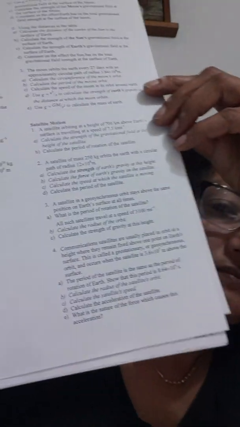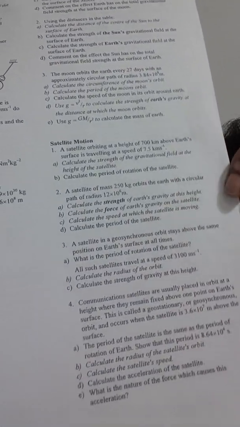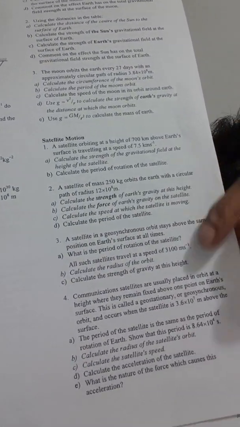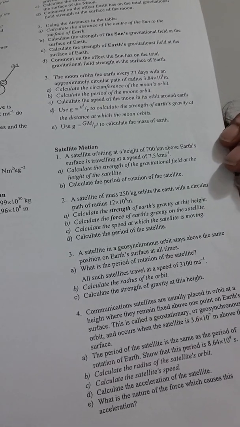So that's all for today's lesson. And what I'd like you to do is, there are some questions on satellite motion in your pink booklet. If you could just do these questions, it's quite easy, and that will be really great if you could do that and finish that.